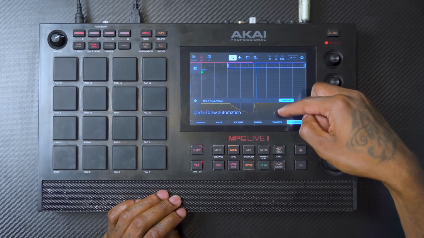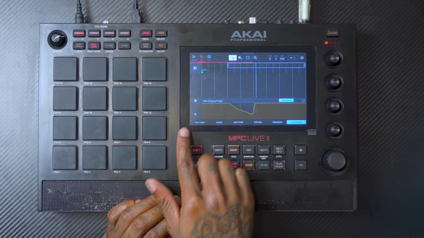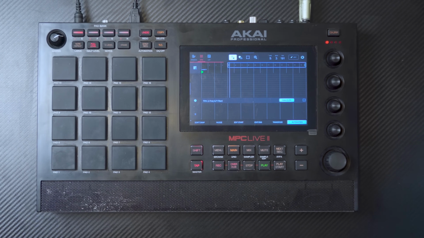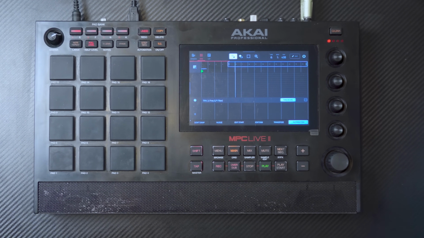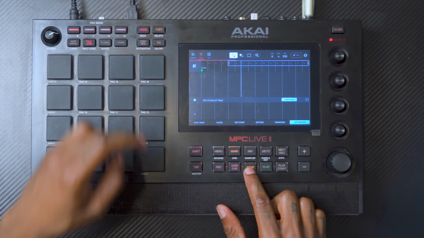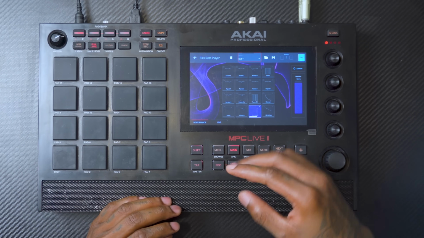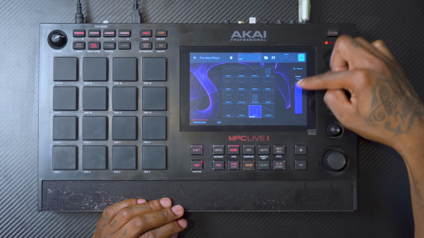And I could just easily undo that. And I could also delete the automation from the trash can right here easily. And then you can press undo to bring it back. And I'm gonna also show you how you can use the same method to edit and delete automation on the master output. Since now we're on the master, we can record this automation by using the dry and wet.